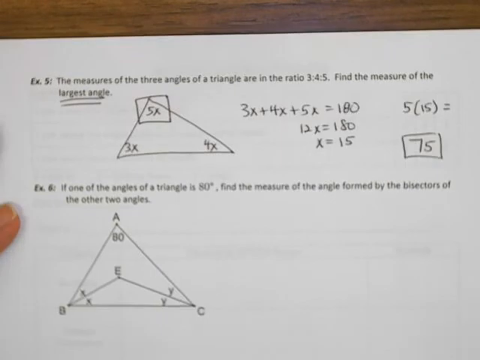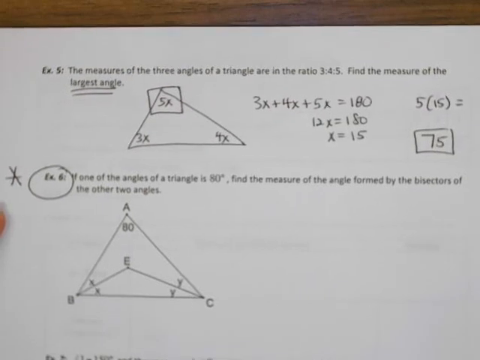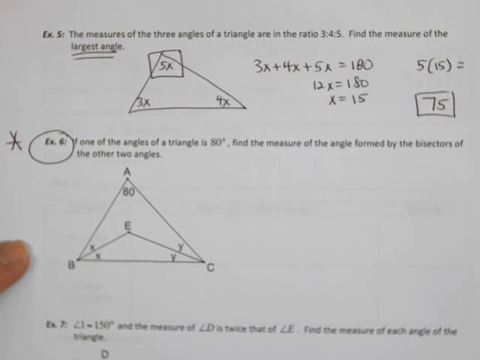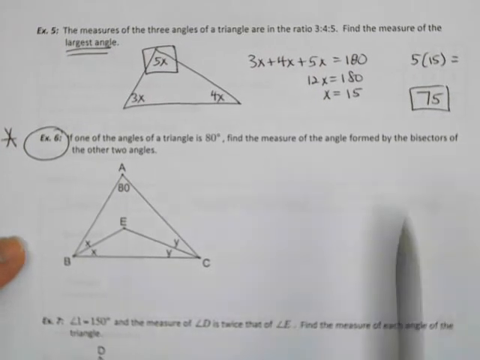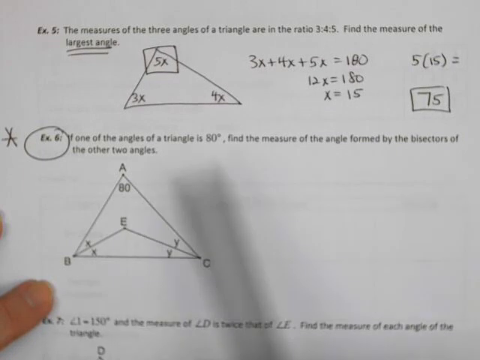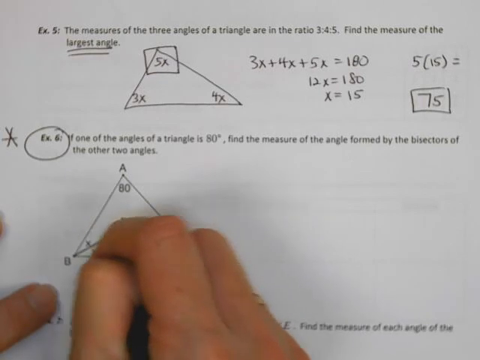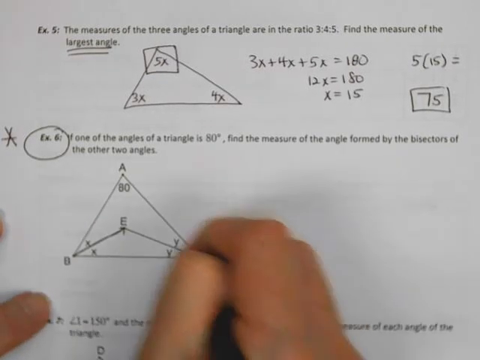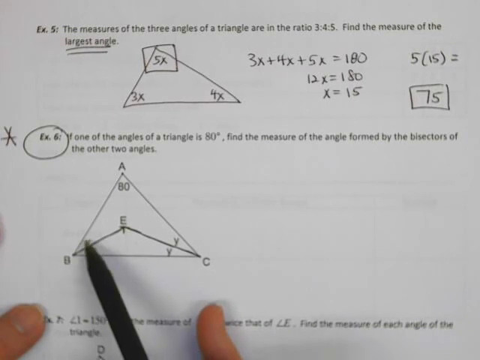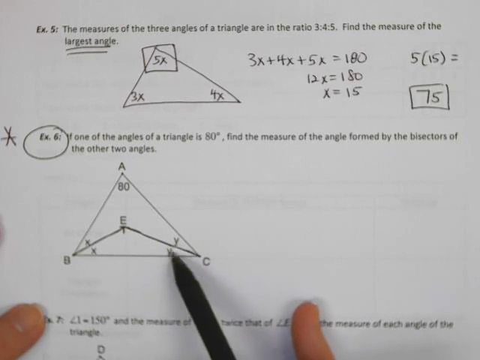That's pretty straightforward. This is probably the toughest one, so put a star here. You're going to see these come up in the homework too, so you're going to want to come back and look at this. I've labeled this diagram for you. They don't always do that in the homework. So it says, if one of the angles of a triangle is 80, find the measure of the angle formed by the bisectors of the other 2 angles. So here's a bisector, and here's a bisector, and so I've already labeled the diagram. If this is a bisector, those 2 angles would be the same, and if this is a bisector, these 2 angles would be the same.